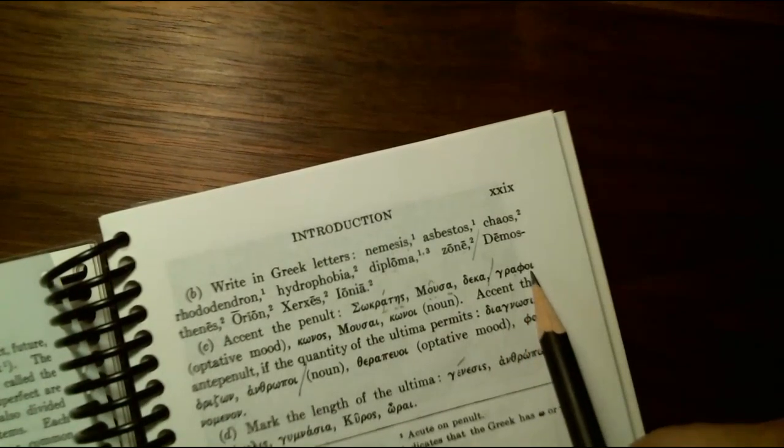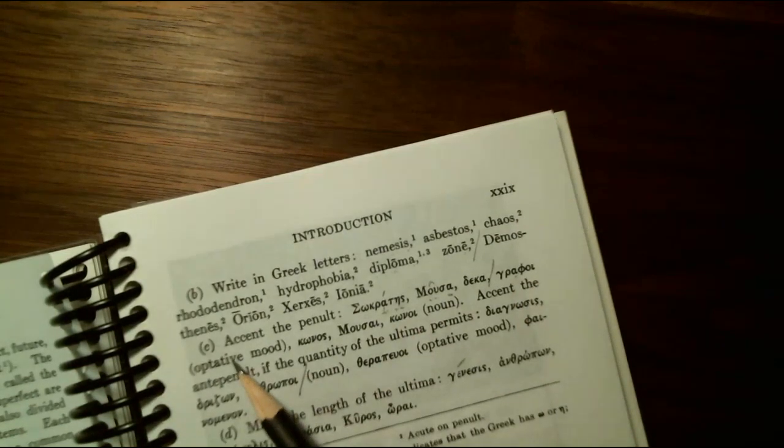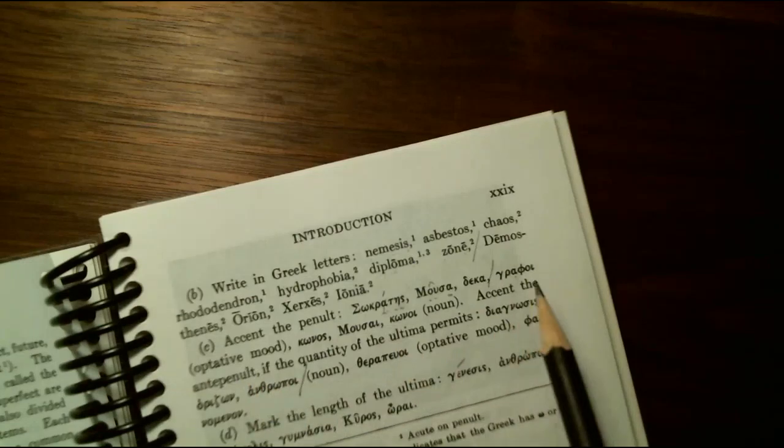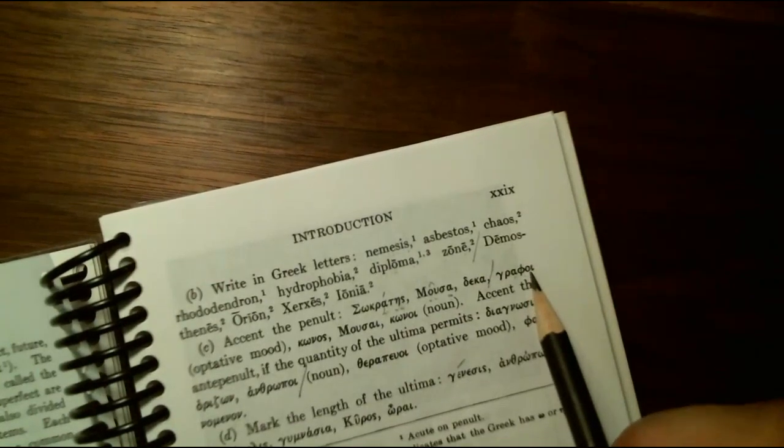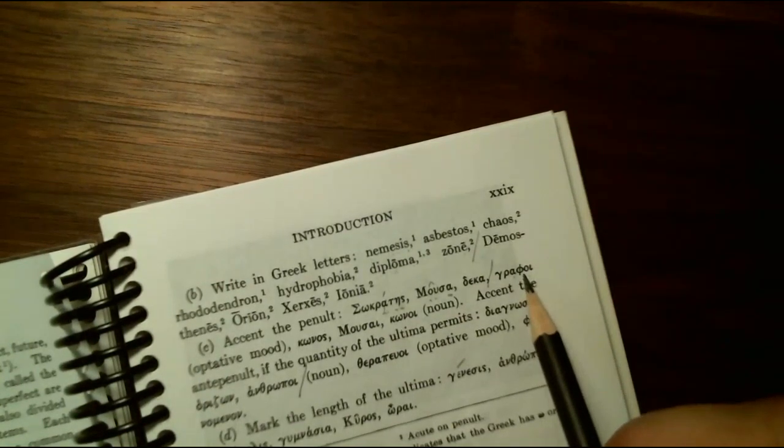And let's see here. Now, I know I'm doing a lot of this for you, but that's fine. Graphoi. They say it's optative mood. Remember, it's always short, except an optative. That's why they put that there. So we're going to treat this as long. Typically, that would have been short, but it's optative, right?